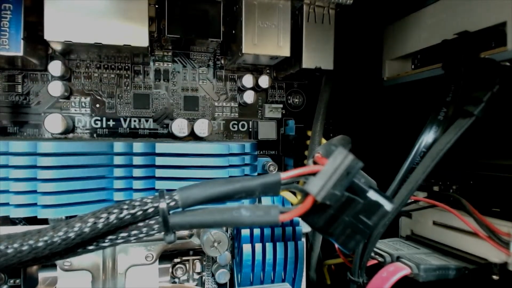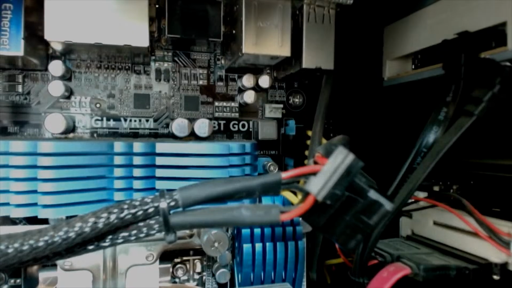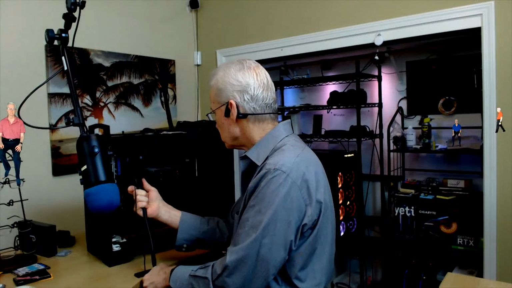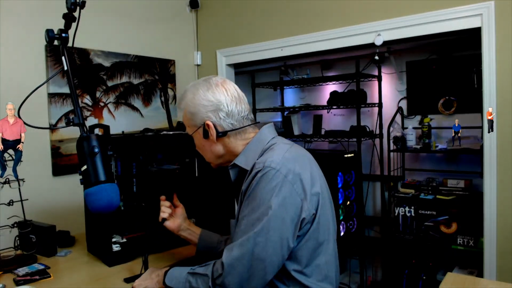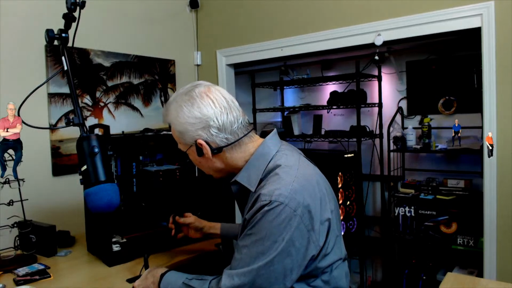Seeing anything? Yeah, this computer was bought like 2012. So somebody saying DDR3, I think that's accurate. Let me get down here to the memory area.